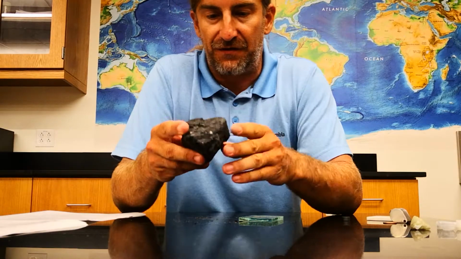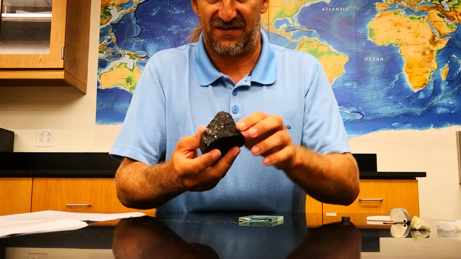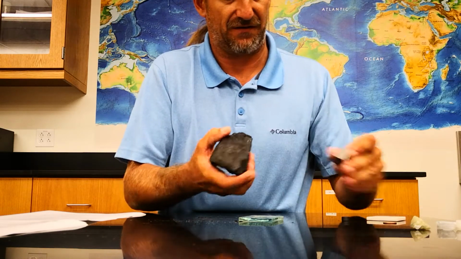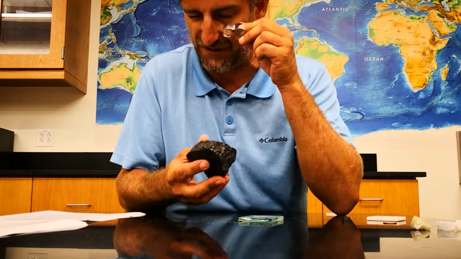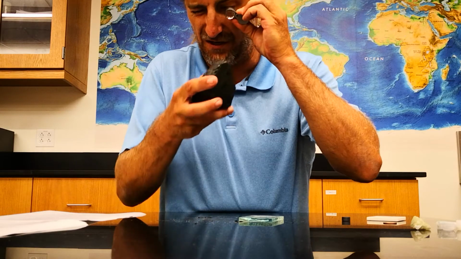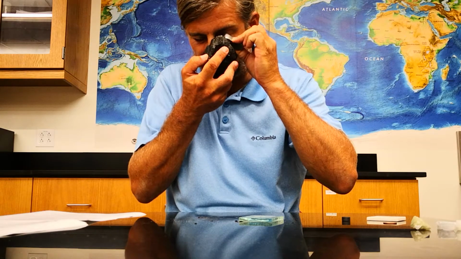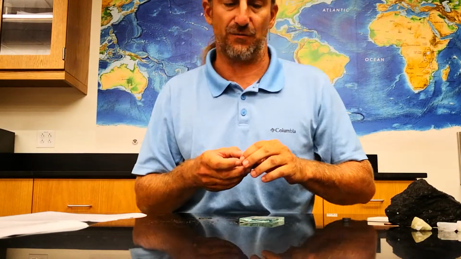Now, as for the cleavage, let's see how well you can see it on the video. This guy has all kinds of little small cleavage angles here. And one of the ways in real life you can look better is with what we call a hand lens, a little 10-power magnifying glass. We'll hold it up to our eye and we can inspect, get a better idea. And this guy has all kinds of little sharp angles that are called cleavage planes where it breaks.